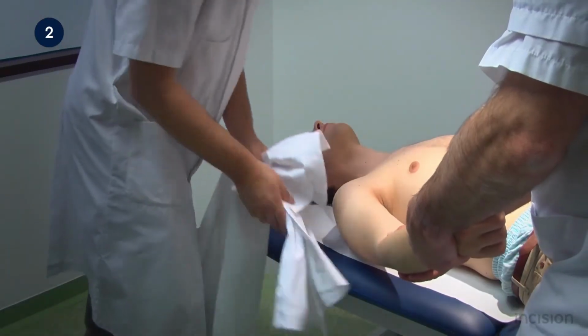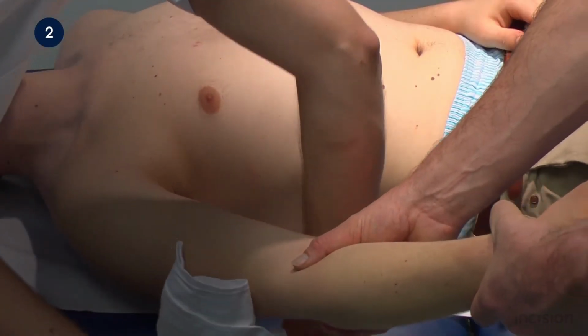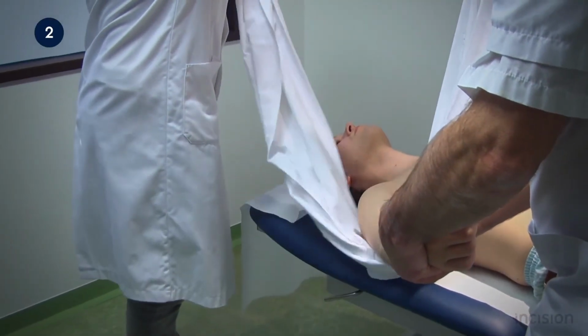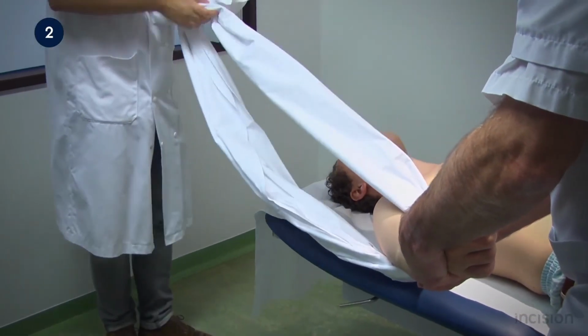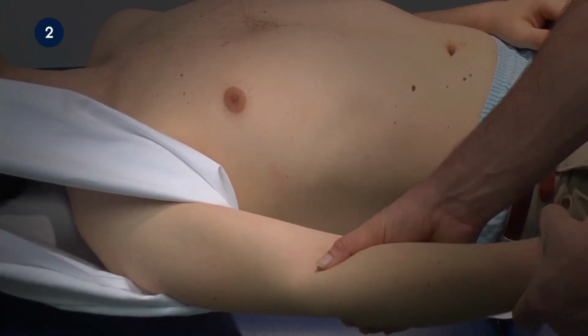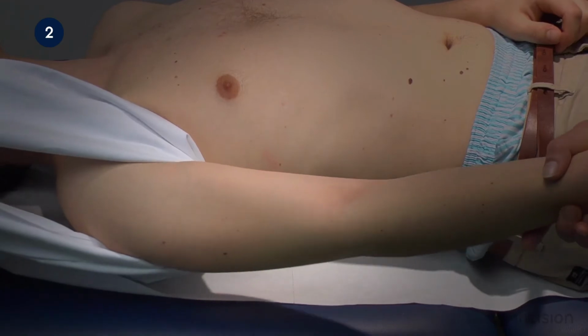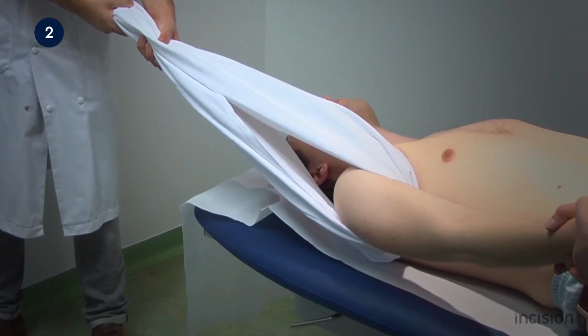A sheet is carefully placed in the patient's axilla on the affected side by a second physician. This sheet can be used to exert countertraction during the reduction. When the sheet is adequately positioned, the primary physician increases the traction while countertraction is provided by the second physician.